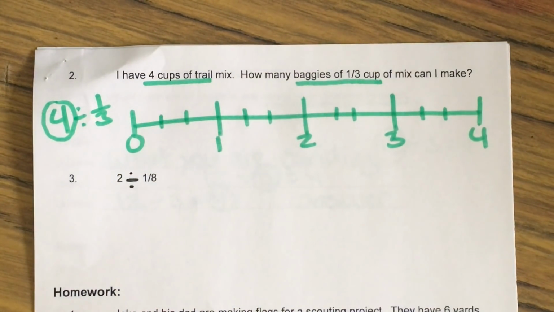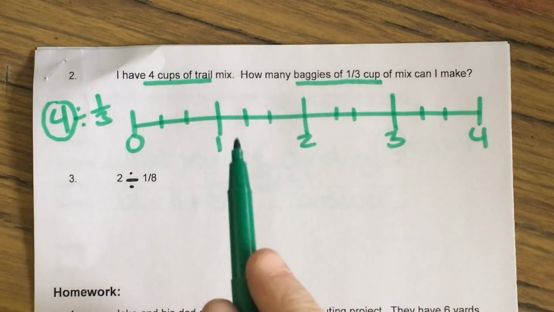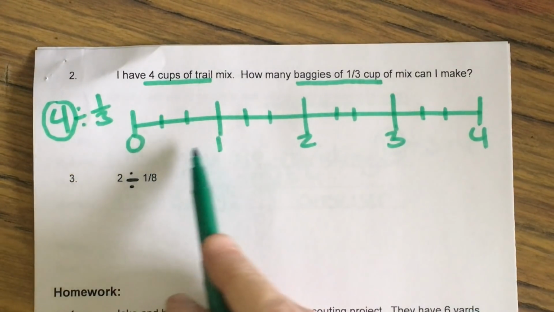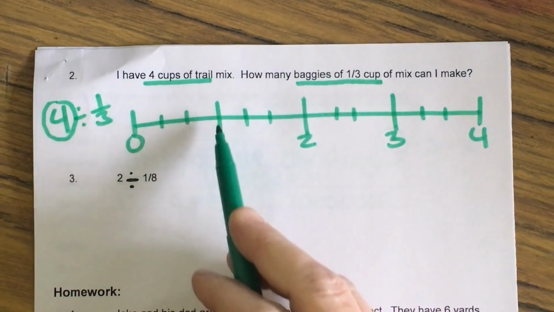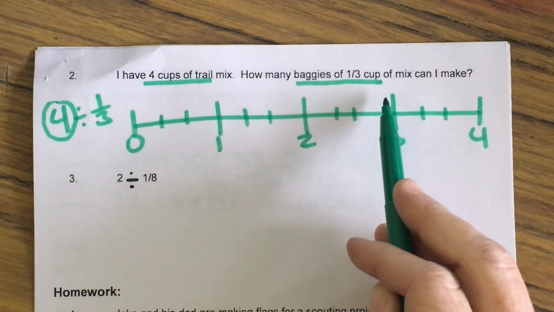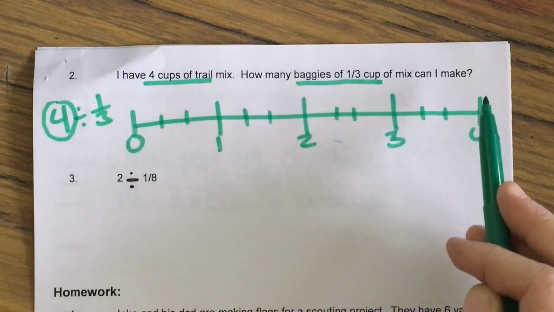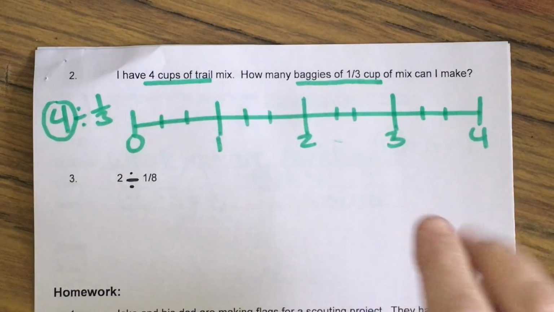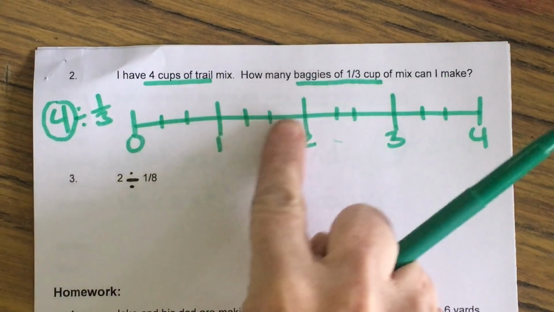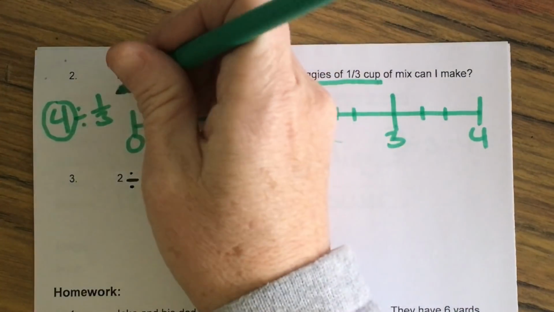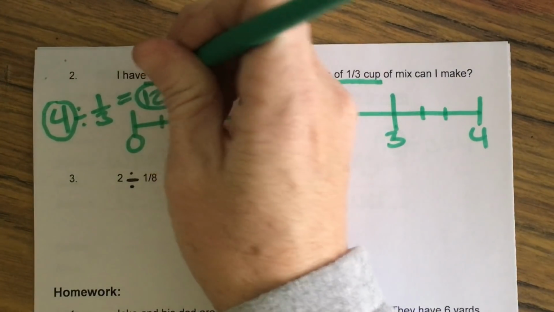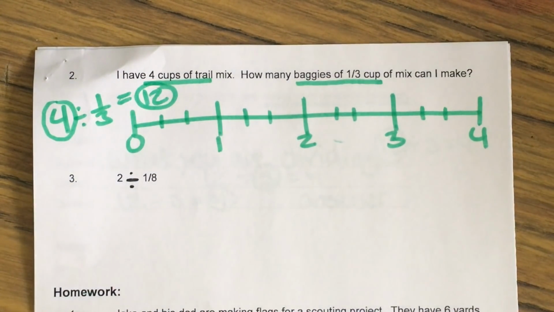Okay, my next step says we're going to count how many little baggies we could make. Well, with this cup I can make 3 baggies. With this cup I can make 3 baggies. With this cup I can make 3 baggies, and with this cup I can make 3. So I had 3, 6, 9, and 12. So I can make 12 little baggies of trail mix. Okay, let's try our next one.